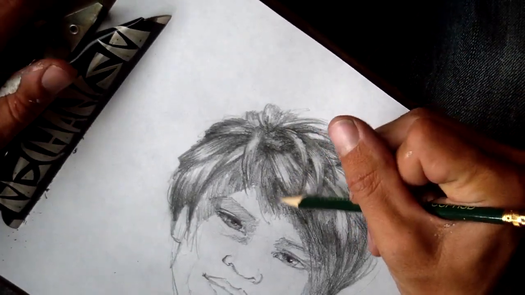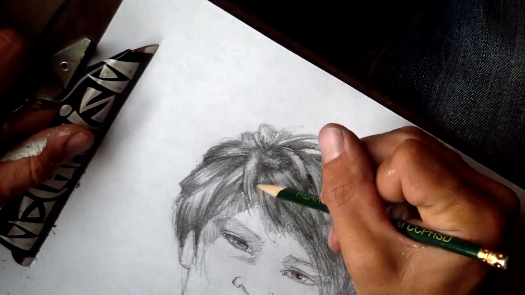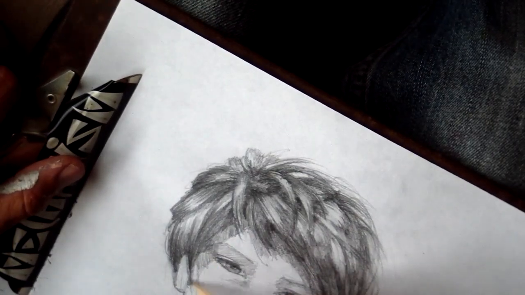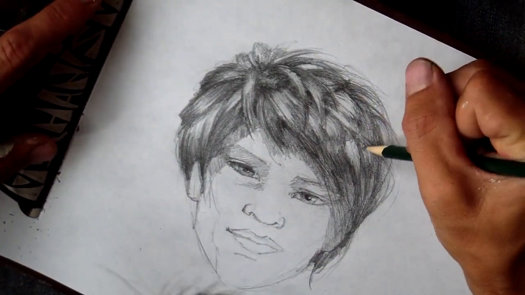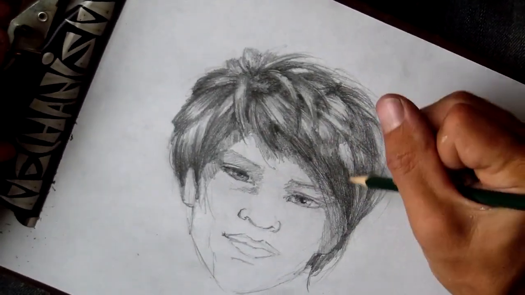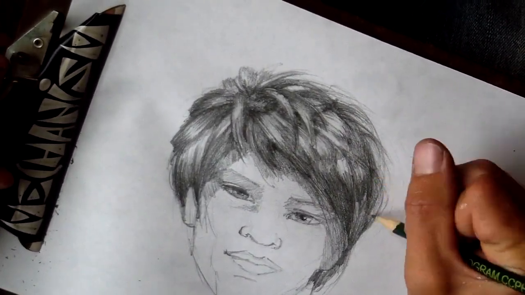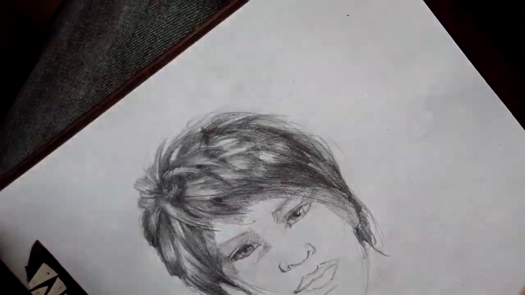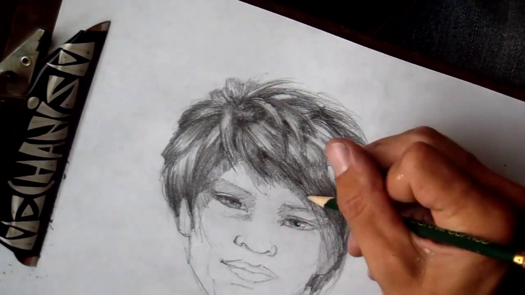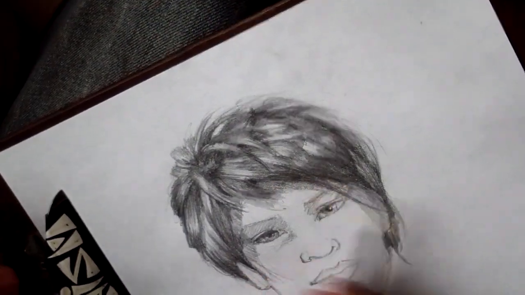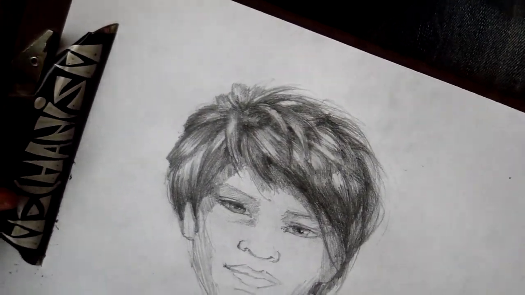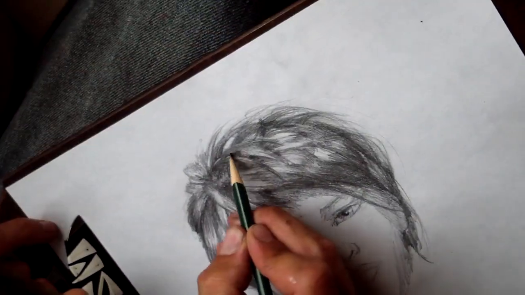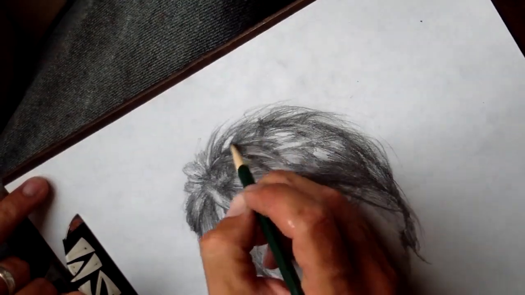So this shadow, notice that the shadow is not as dark as the dark areas of the hair. That's important to remember, because the shadow that the hair casts on the skin is never as dark as the shadow that is on the hair, where the light is not reflecting on the hair. Hair has real dark shadows, especially where it goes down deep, like where I have it going into the scalp by that cowlick. That'll be the darkest area.